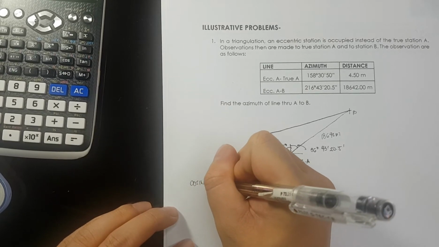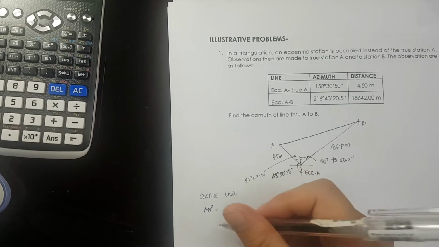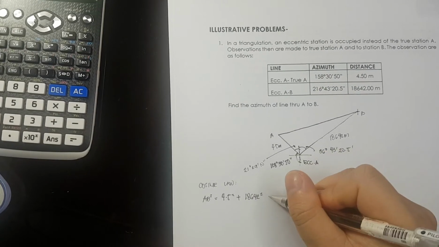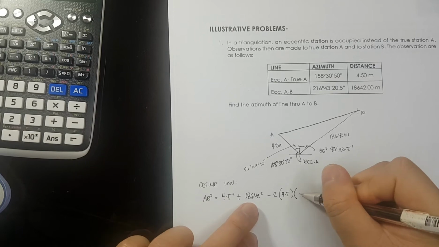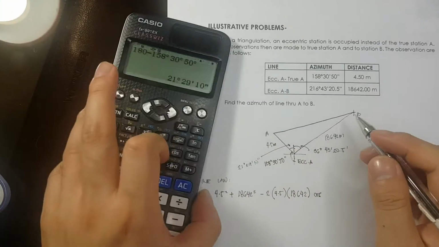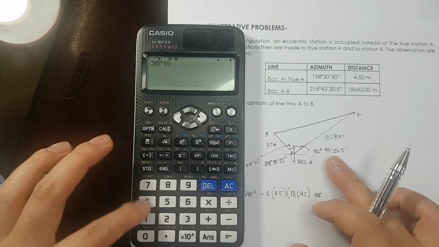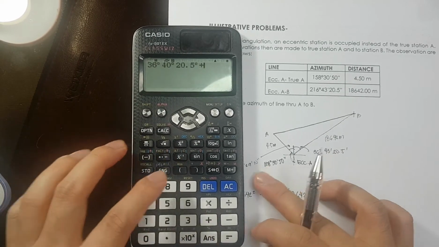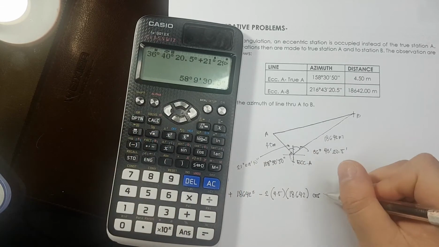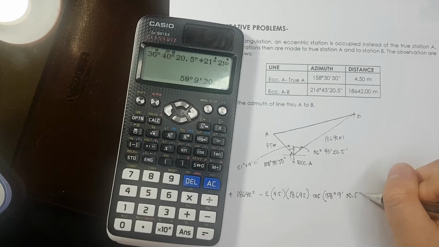Using cosine law, line AB squared is equivalent to 4.5 squared plus 18,642 squared minus 2 times 4.5 times 18,642 times the cosine of this angle. What is that angle? We have 36 degrees, 43 minutes, 20.5 seconds plus 21 degrees, 29 minutes, 10 seconds. Therefore, the interior angle on this side is equivalent to 58 degrees, 9 minutes, 30.5 seconds.